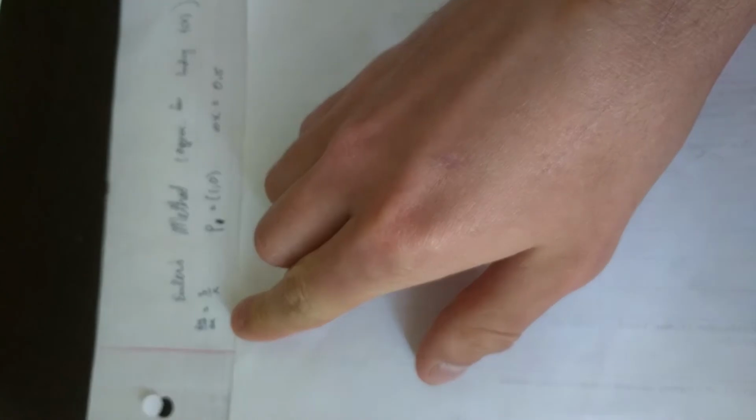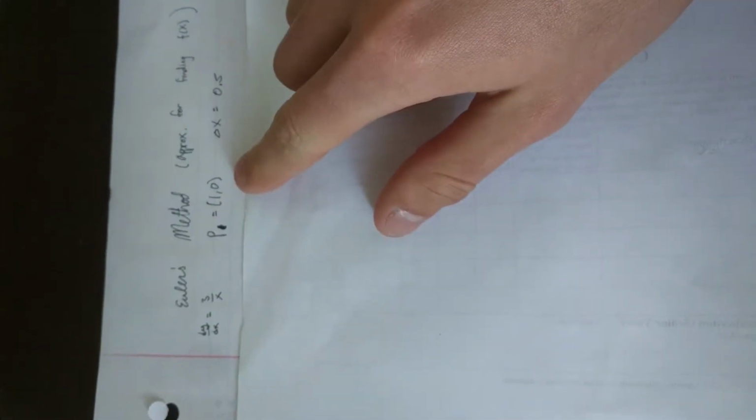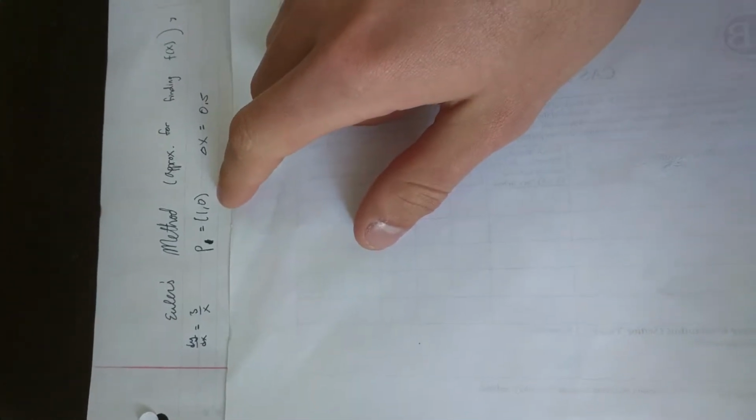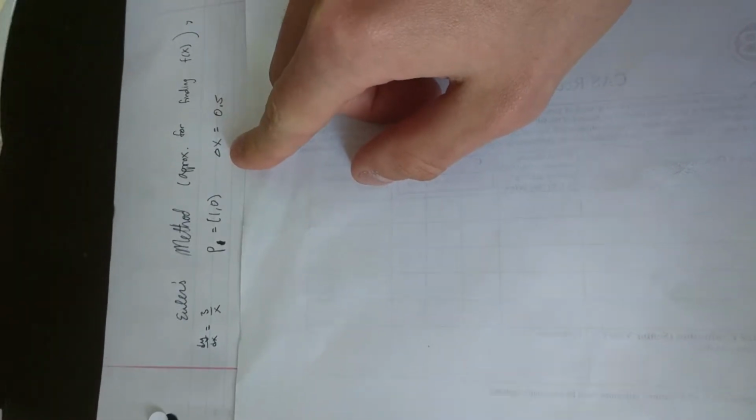So I'll show you the sample problem. These are the givens. It'll give you your differential equation. It'll sometimes tell you an initial point, otherwise you'll just use 0, 0, and then it'll give you the step, the delta x.